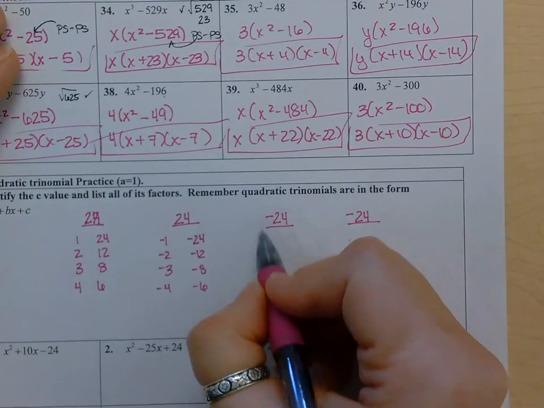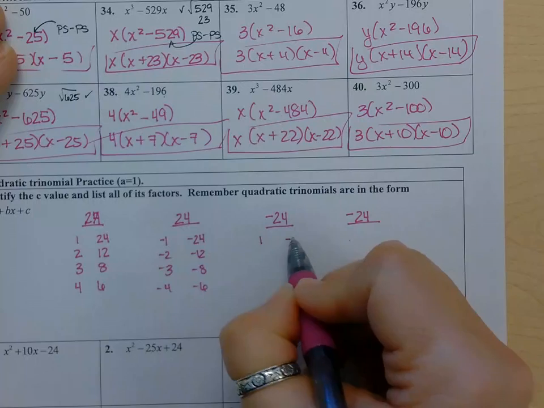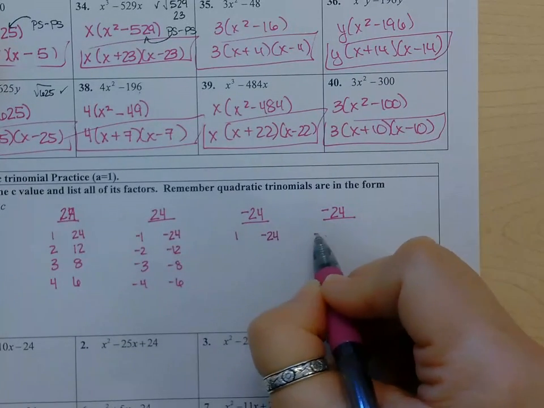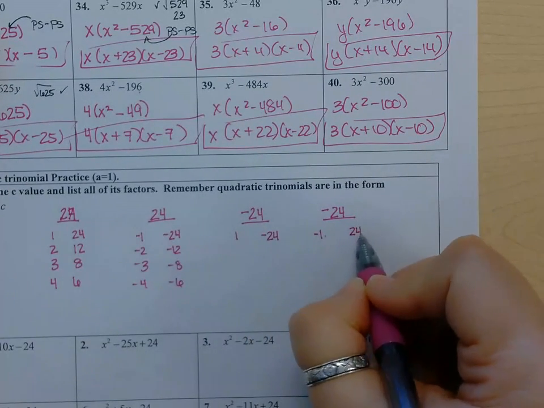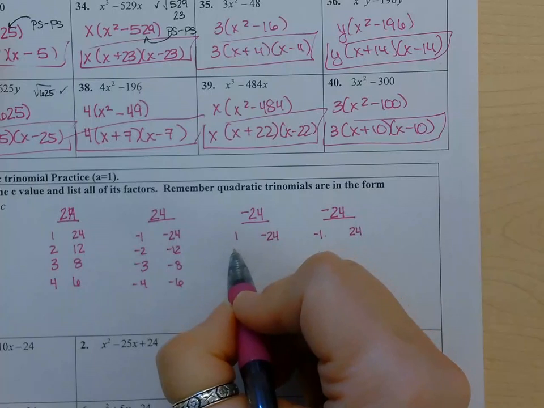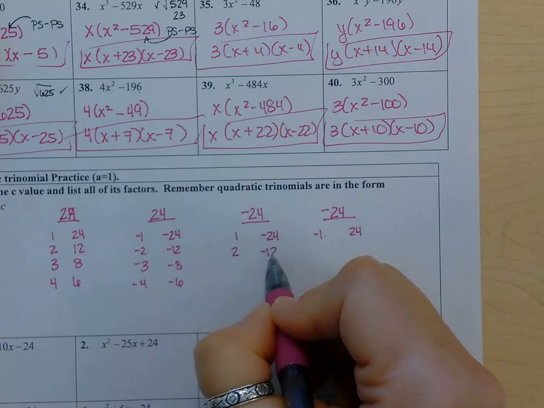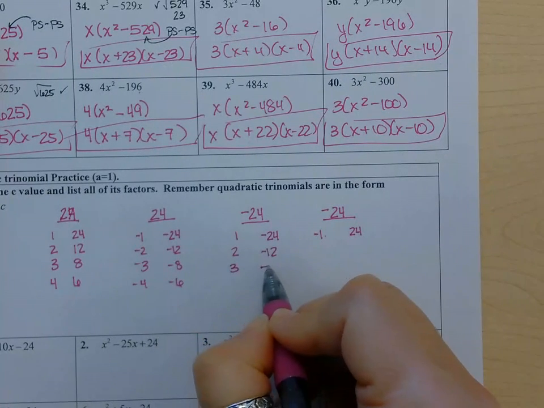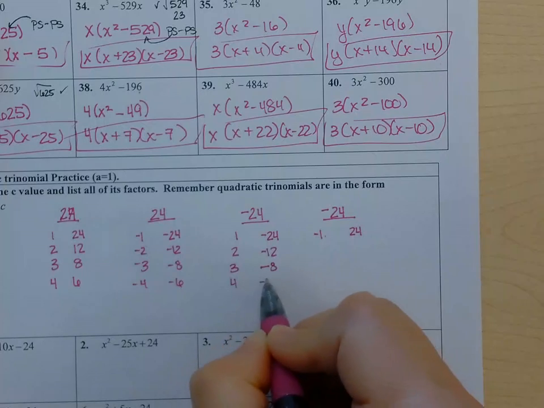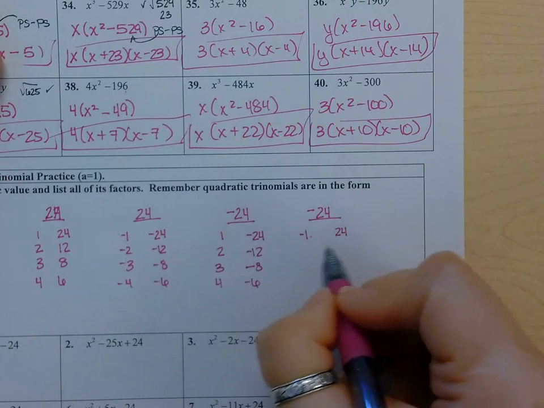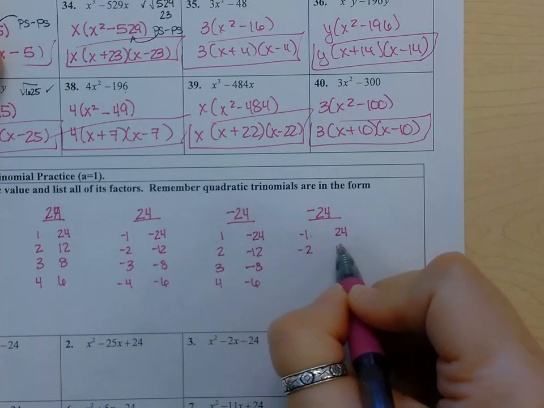To multiply to a negative 24, I can have a positive 1 and a negative 24, or a negative 1 and a positive 24. So if I make this list accordingly, I'm going to leave the first number positive, and on this one, I'm going to leave the second number positive.